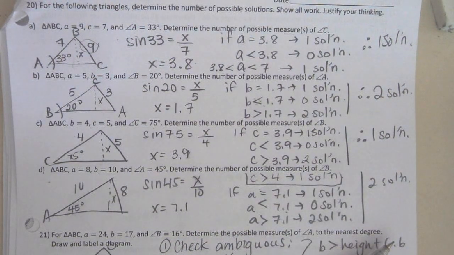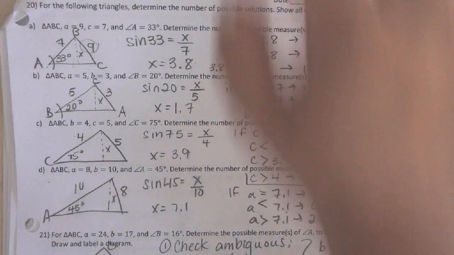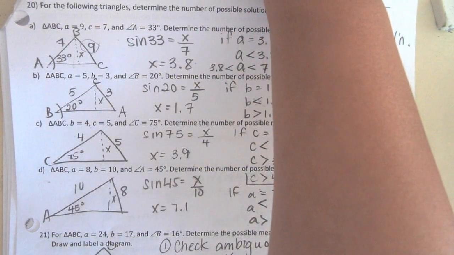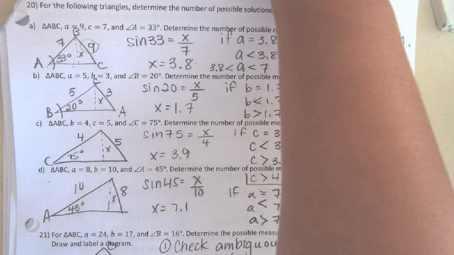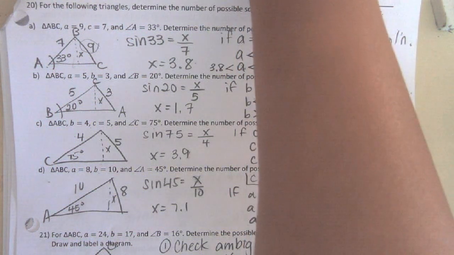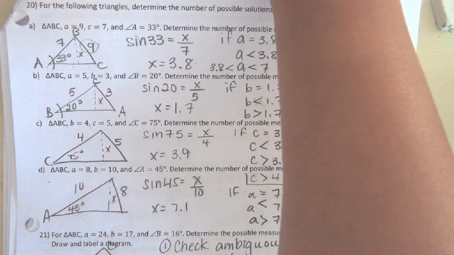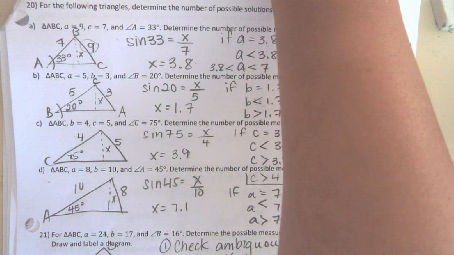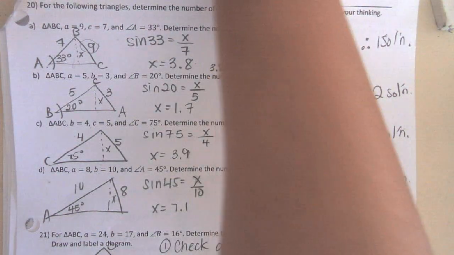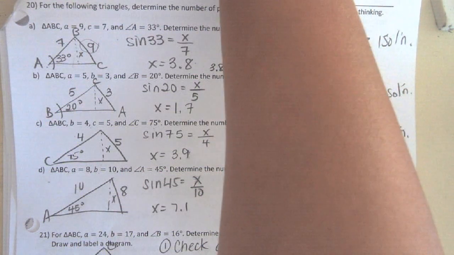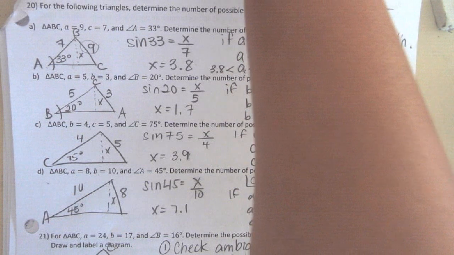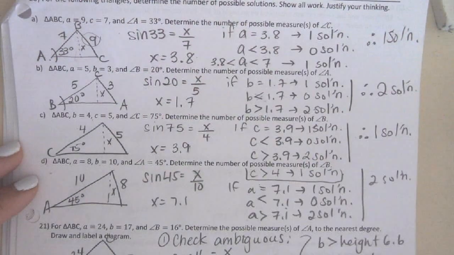Okay guys, check your answers with my solutions on the board. Okay.